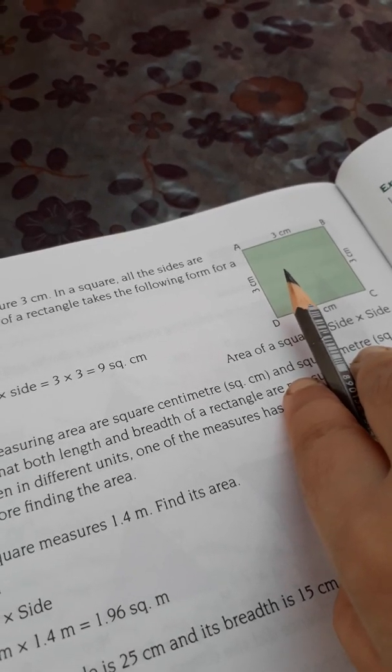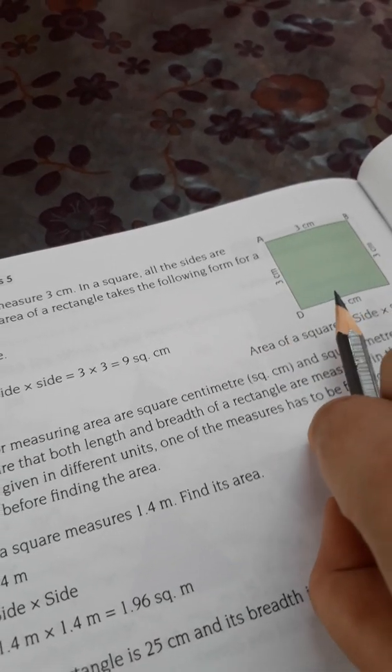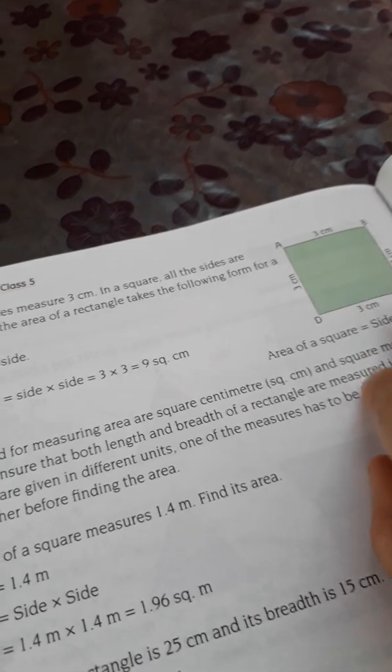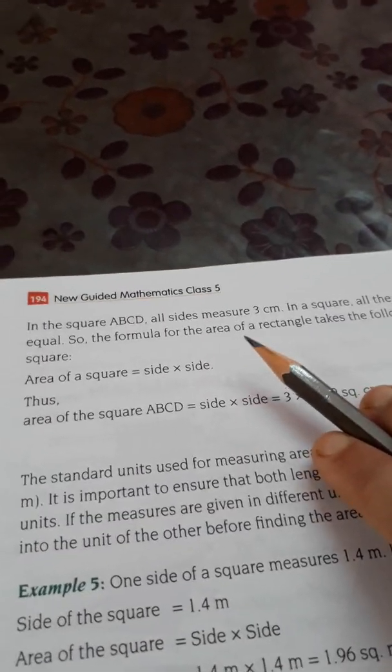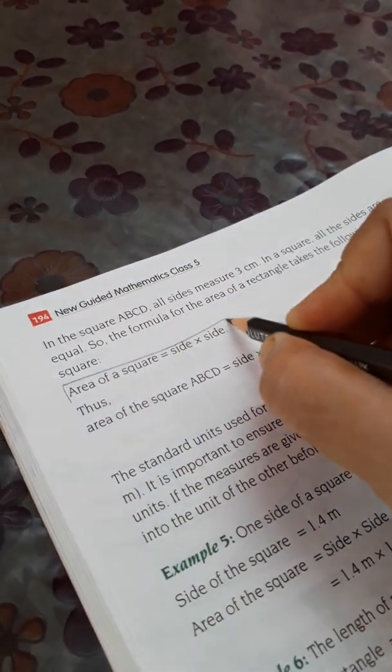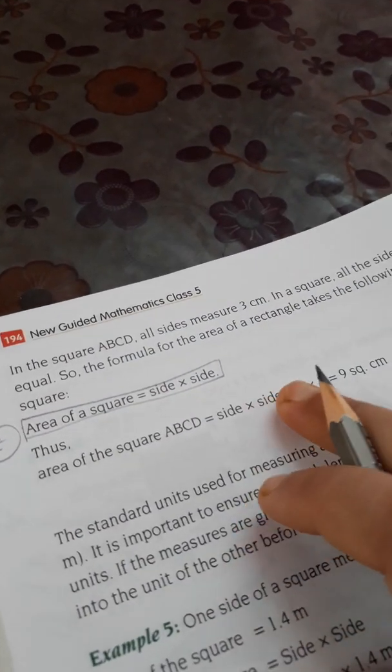In the square ABCD, how can you find out this is a square? Because you see that each side of this plane figure is equal, so that's why it is a square. All the sides are equal. So the formula for the area of a rectangle takes the following form for a square. What is the formula for the area of a square? Is it side into side? Please memorize this formula: area of a square equals side into side.